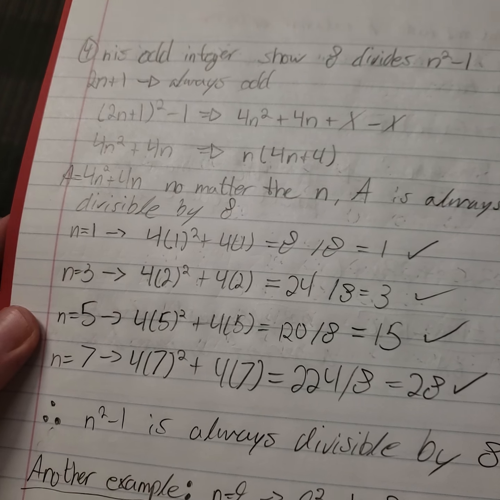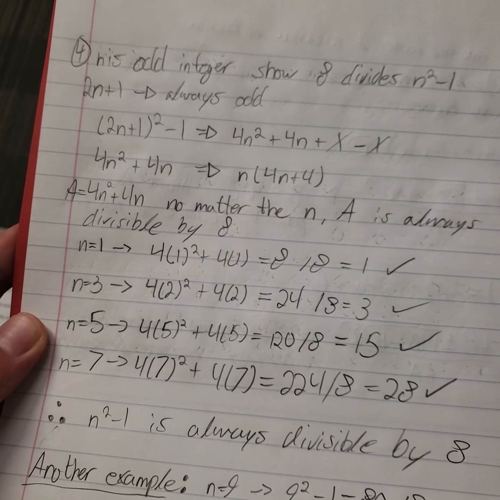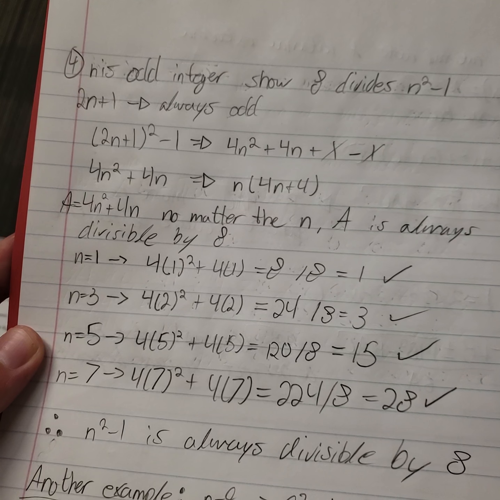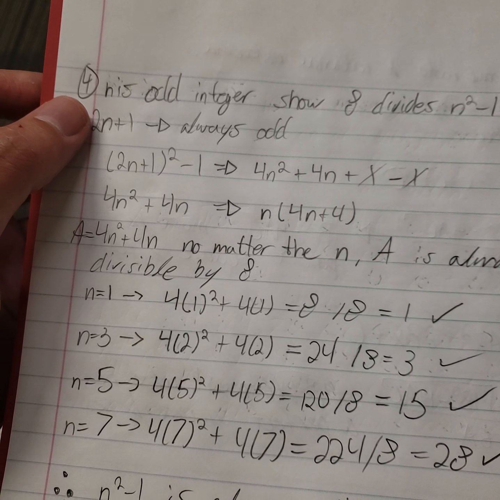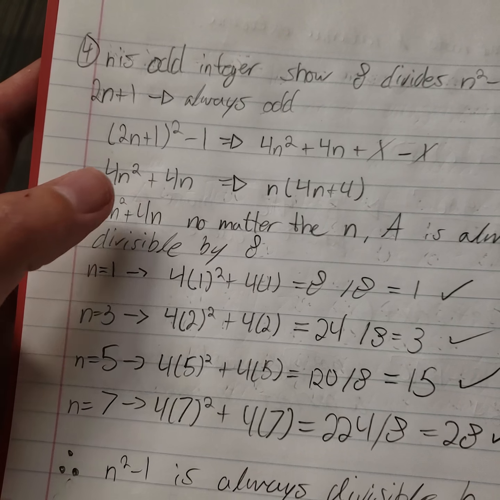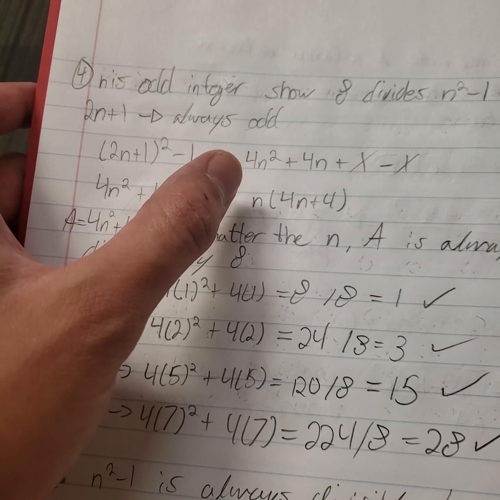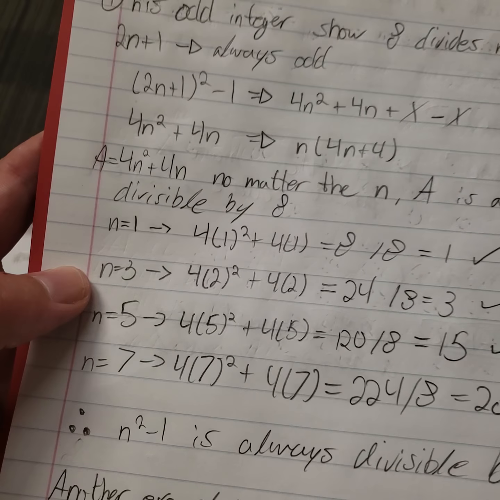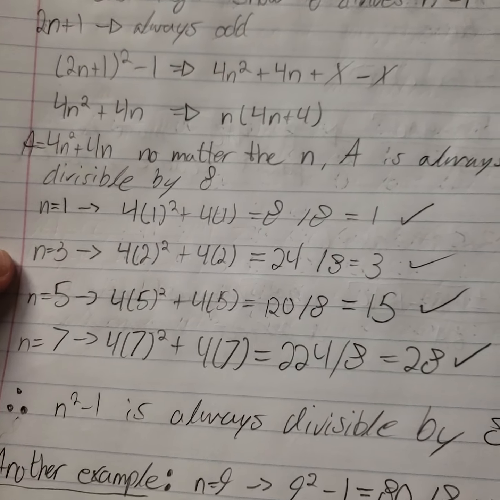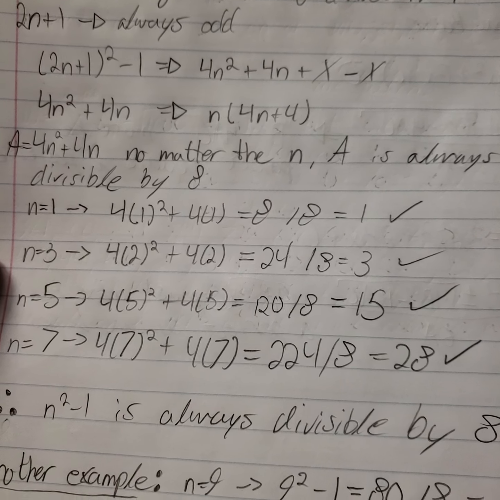For number 4, we needed to find if n squared minus 1 is divisible by 8. I made an expression that is always odd for any n, 2n plus 1, plugged it back in, and got 4n squared plus 4n. Now I'll set that equal to a, did a few examples, and found that all of it is divisible by 8.